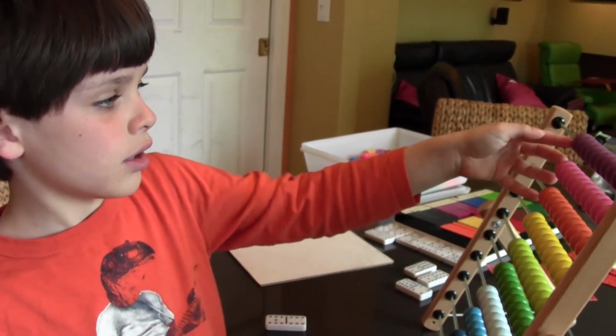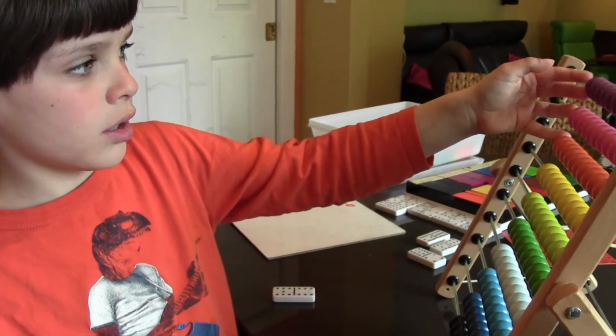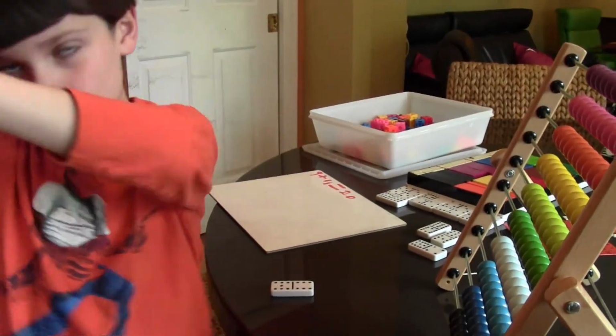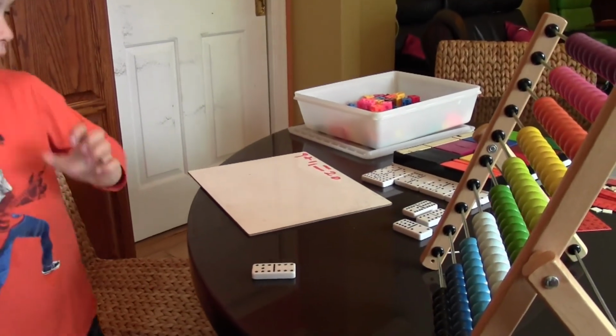I love it. And for a student who can do more than 20, an abacus is a great tool as opposed to a ten frame. Okay, show us, Oliver. Let's go ahead and do it.